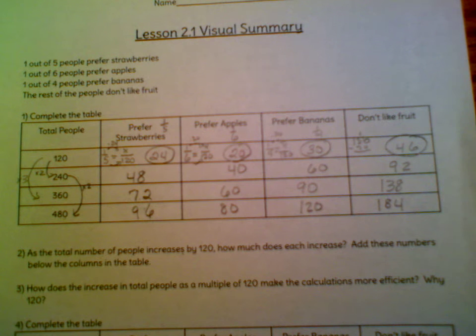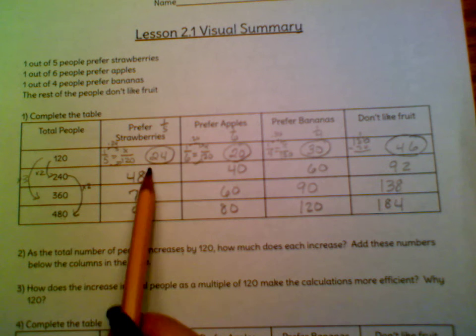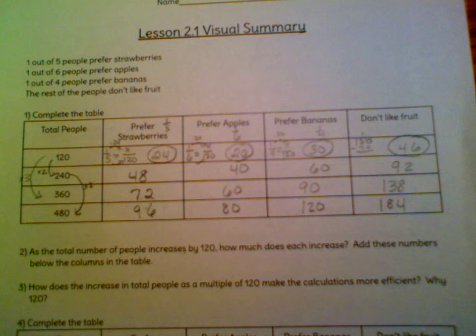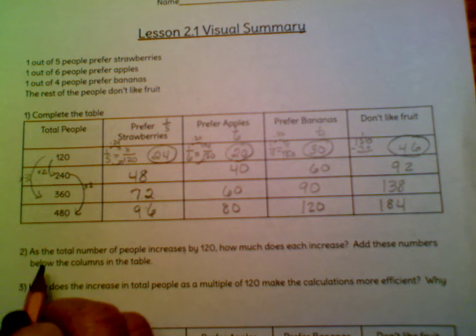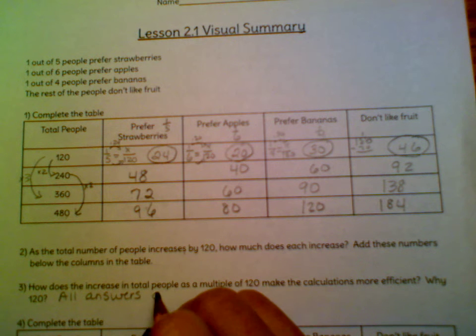So question 3 asks, how does the increase in total people as a multiple of 120 make calculations more efficient? And why 120? So what we notice here is if I had some different answers here, I may end up getting decimals and fractions. So 120 is a nice number for me to work with because all my answers are whole numbers.